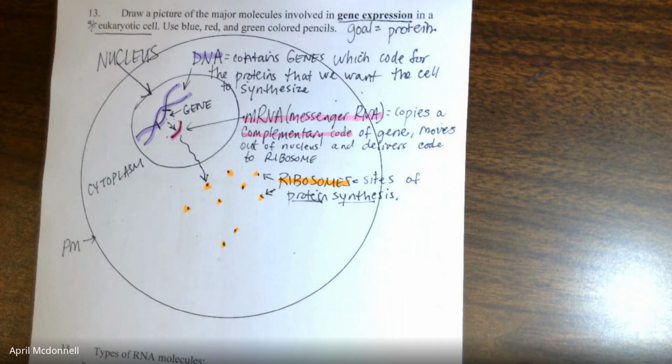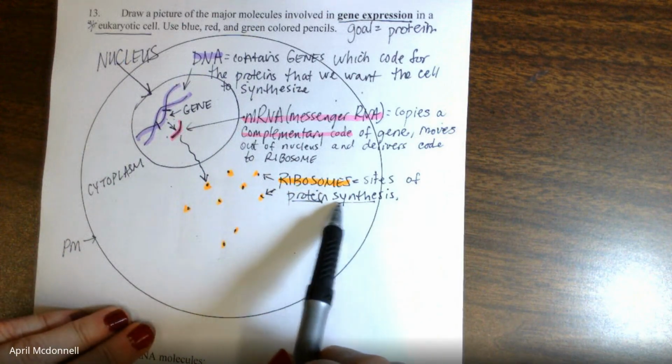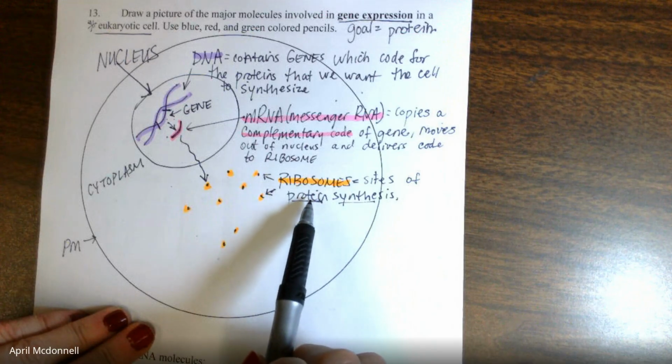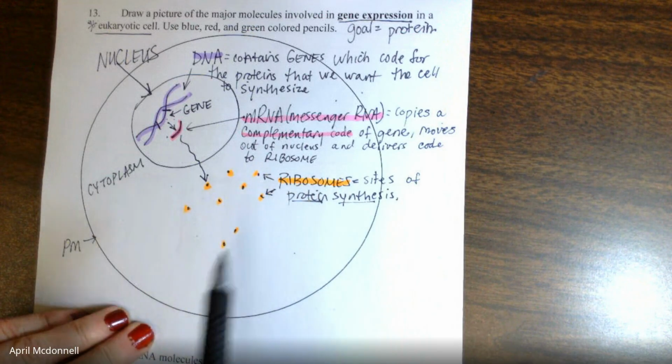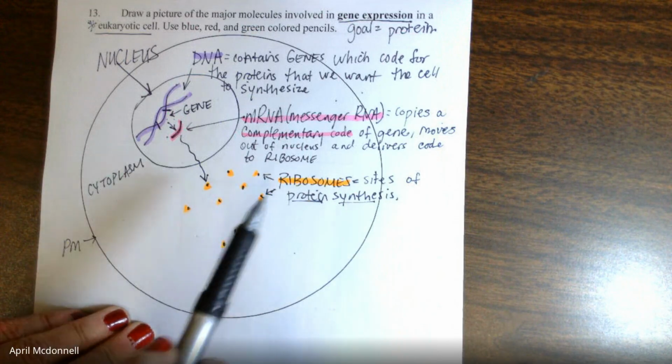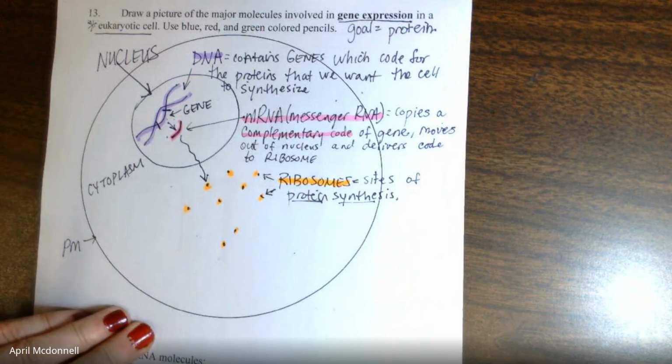In order to add more detail, we have to talk about proteins. Remember that if the cell wants to build a protein, it's going to need the individual monomer subunits called amino acids. So when the ribosomes are synthesizing proteins, they are essentially connecting amino acids together in a specific order based on the code from the original gene of DNA.